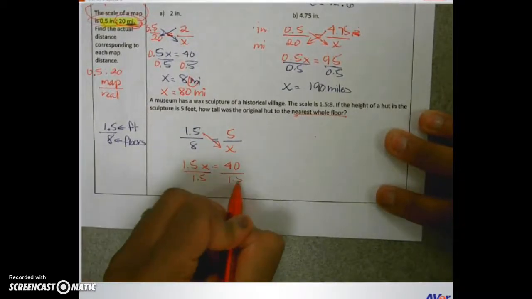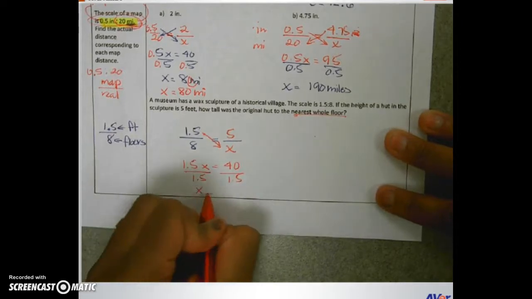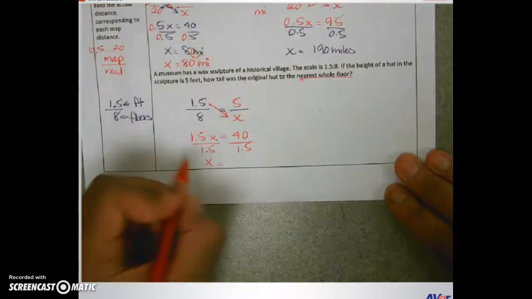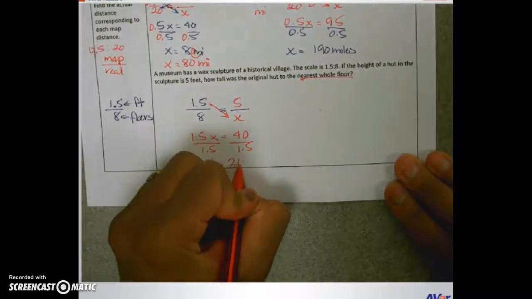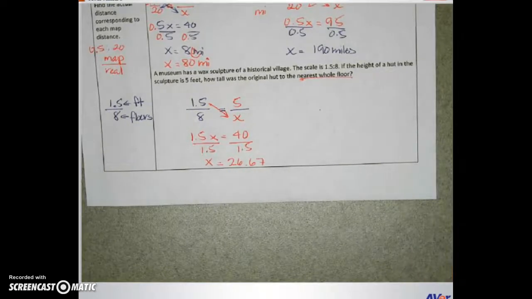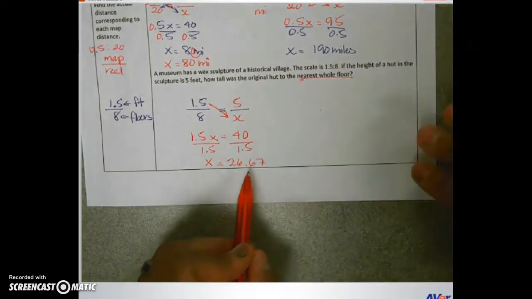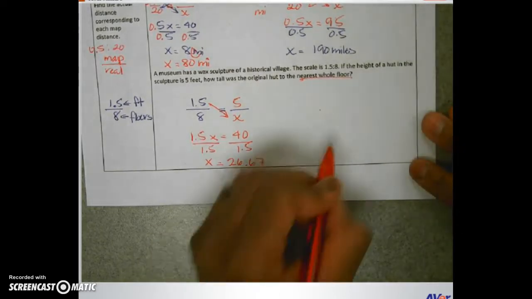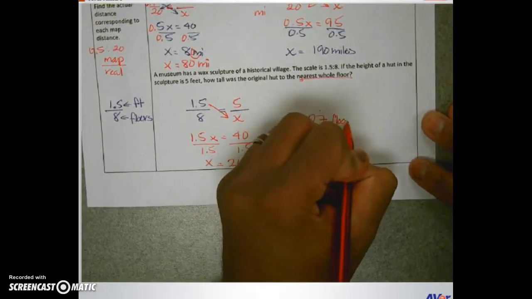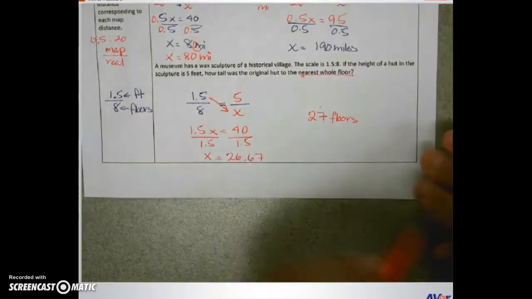That does not go in evenly, x is equal to 26.67. So how many whole floors is that closest to? Is it closer to 26 or 27? I'm going to round up because this number is so big and say that it's about 27 floors. That is a ginormous hut.